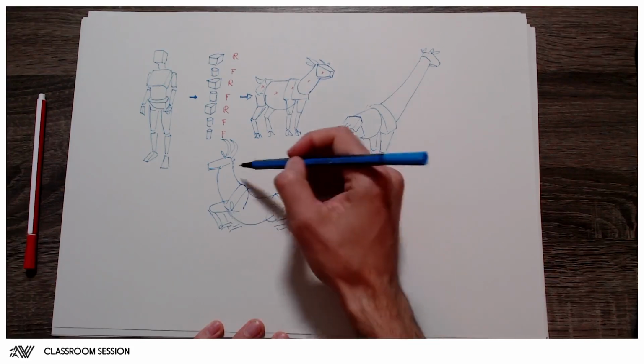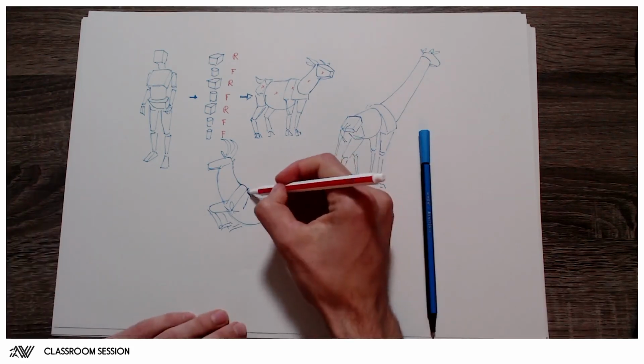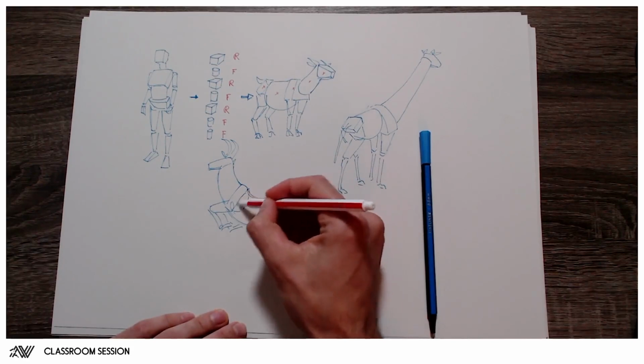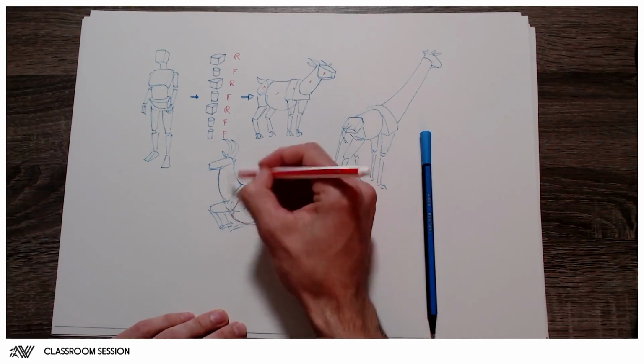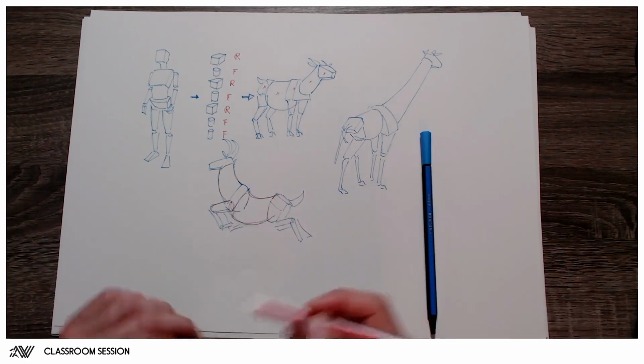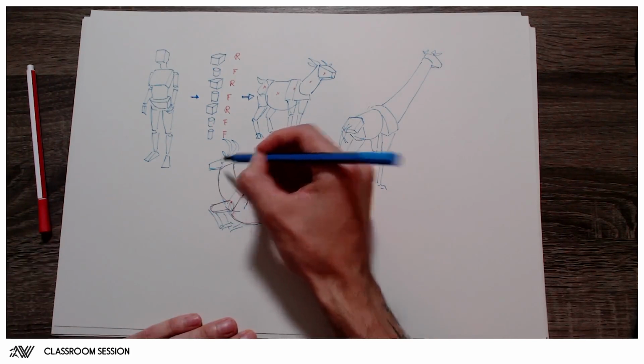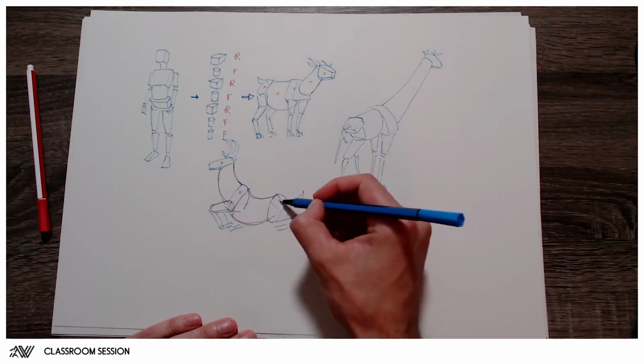Right? So you get the idea is that you have flexible forms, which are the cylindrical areas, and the legs, of course, right? And we have the rigid forms, which is basically the head, the shoulder girdle, and the pelvic area.